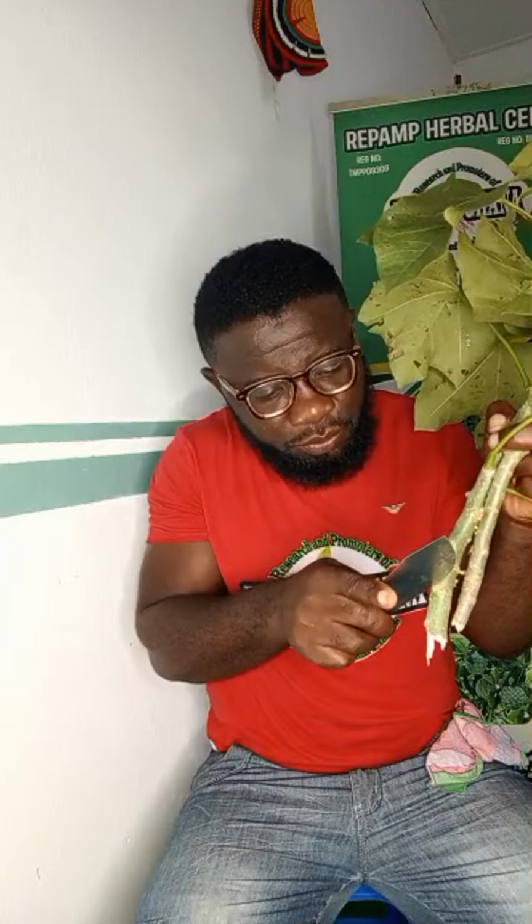So we have different types of Jatropha. We have the red Jatropha. This one is the white Jatropha. So please, when you get home, how are you going to do it? For H. pylori, maybe stomach ulcer, gastric ulcer, just pick up your knife, go to where the plant is growing. Then we are going to talk about the leaf. We'll talk about the roots.